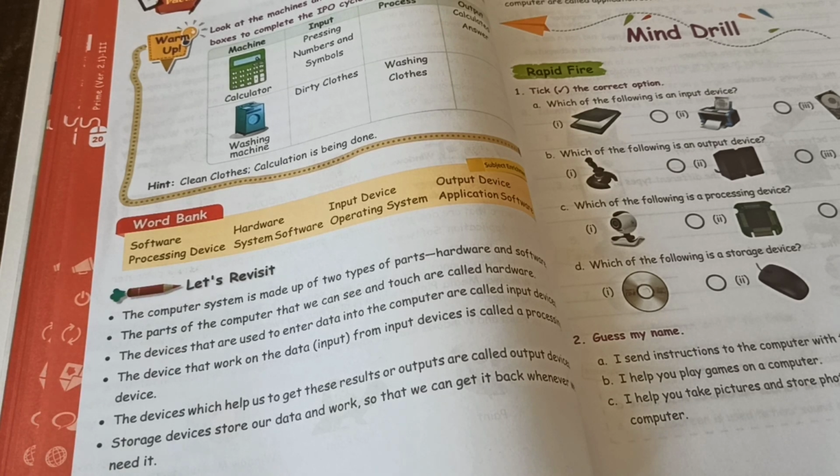Another main point from the second chapter: a software that controls and manages all the activities of a computer system is called system software. And last one, the software that is designed to perform some specific type of jobs on a computer is called application software.